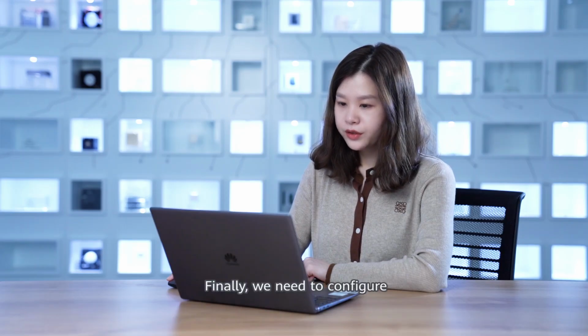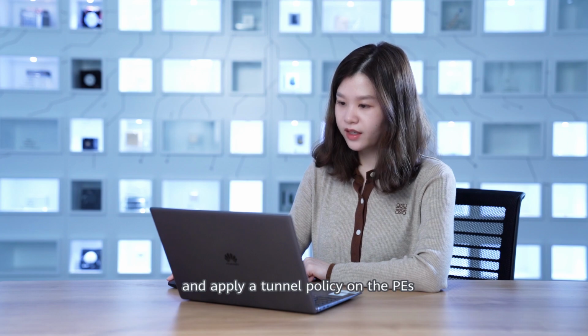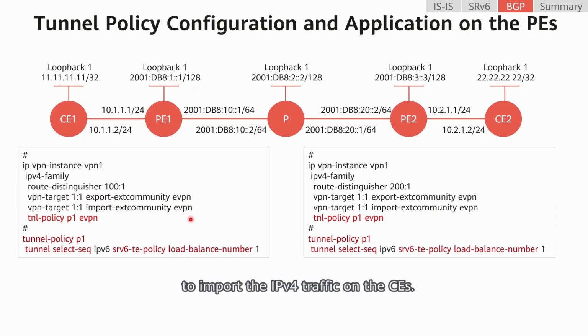Finally, we need to configure and apply a tunnel policy on the PEs to import the IPv4 traffic on the CEs. The configuration mainly includes the following steps. First, create a tunnel policy and specify the tunnel type to be selected and the number of tunnels that can participate in load balancing. Second, apply the tunnel policy to the corresponding EVPN L3VPN instance.